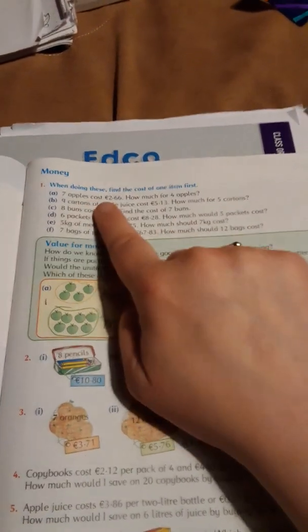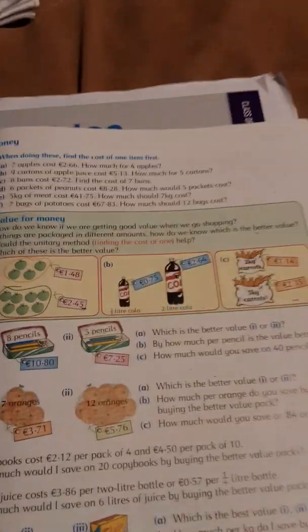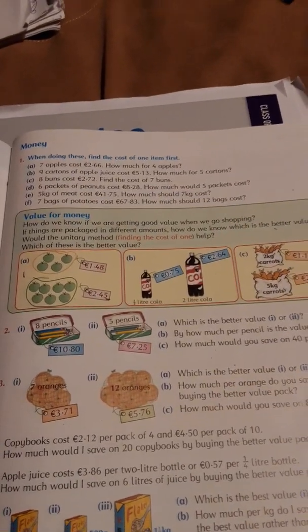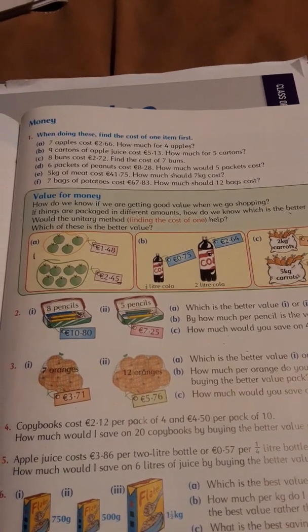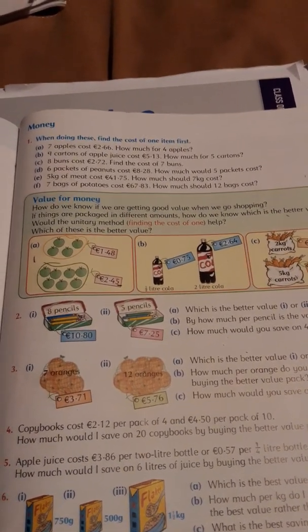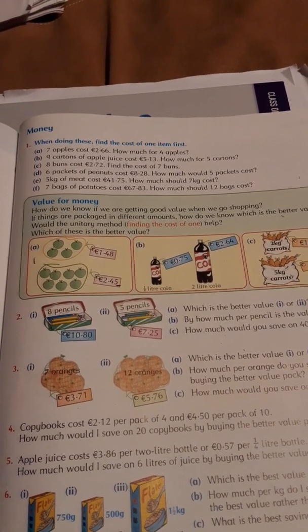So at 1A it says 7 apples cost $2.66. How much for 4 apples? So you know how much 7 apples cost. But to calculate how much 4 apples cost, the key is to find the cost of 1 apple. In order to do that, you divide.